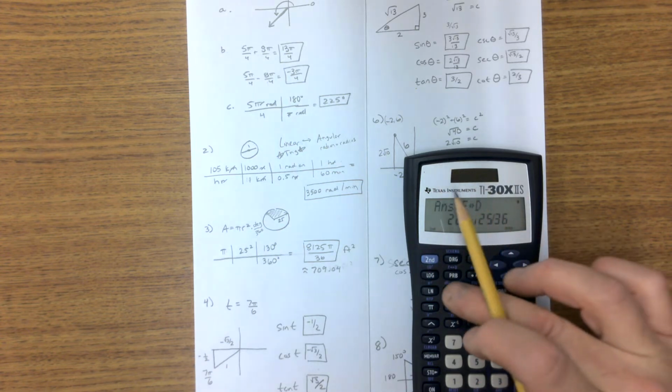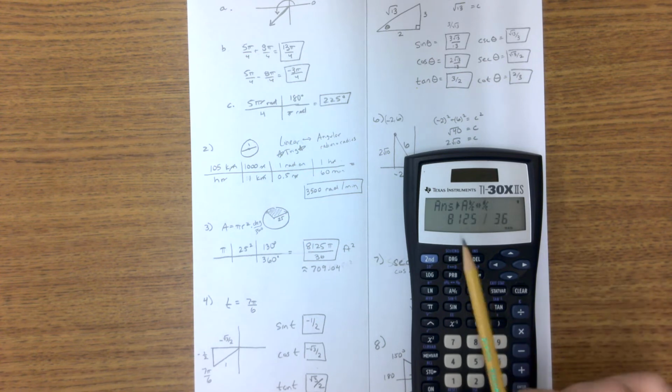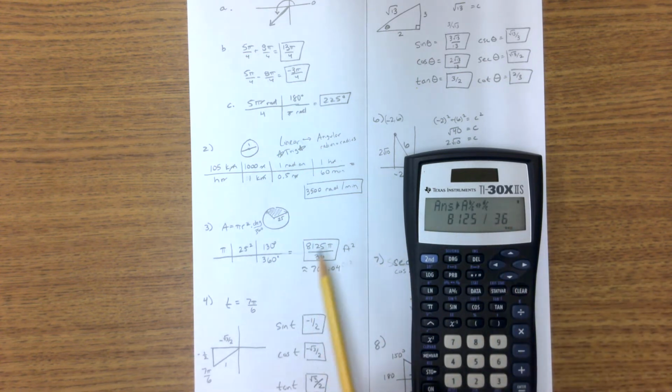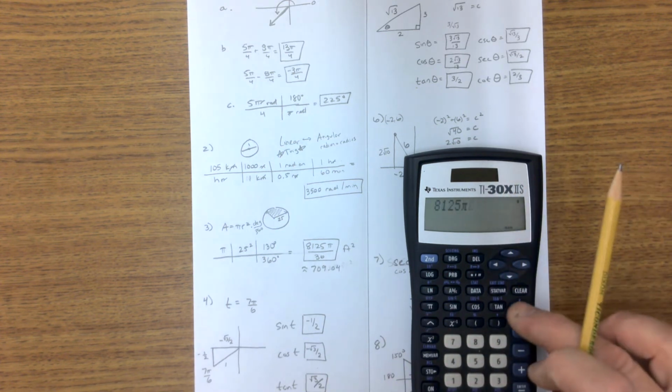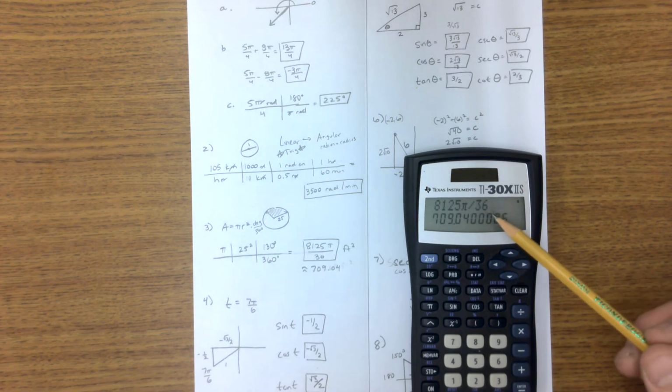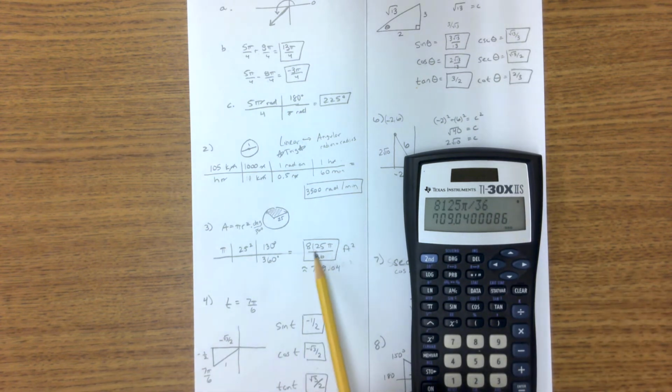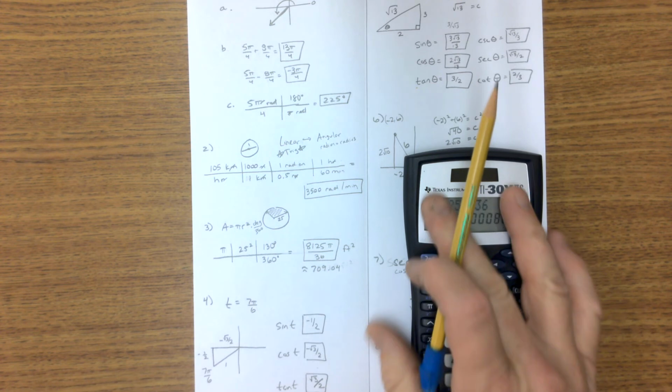Well, let's go ahead and change it to an improper fraction. So there's our fraction, 8,125 pi divided by 36. That's our answer. Now, if you want to go ahead and do a decimal approximation for that, you can, at 709, but the exact answer is what we're usually always looking for. So don't round to this unless it specifically asks to, and it does not. So we're going to leave it as this.